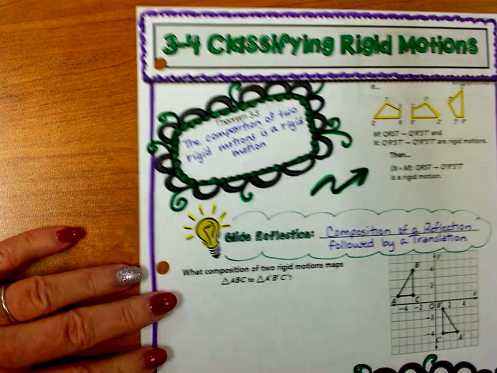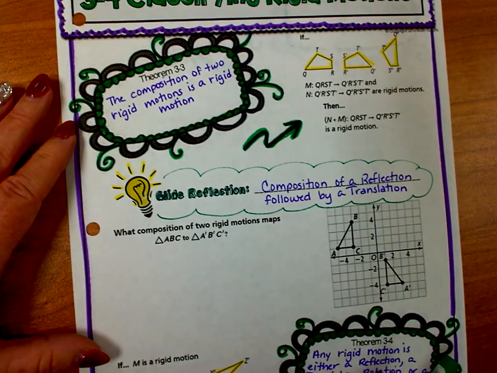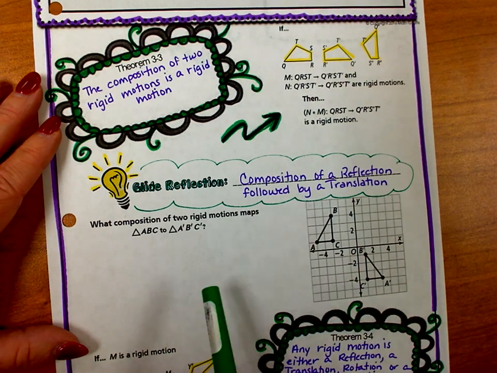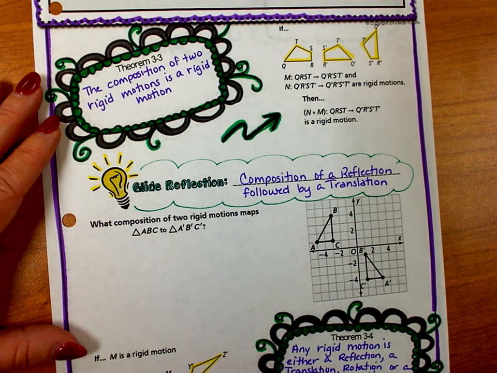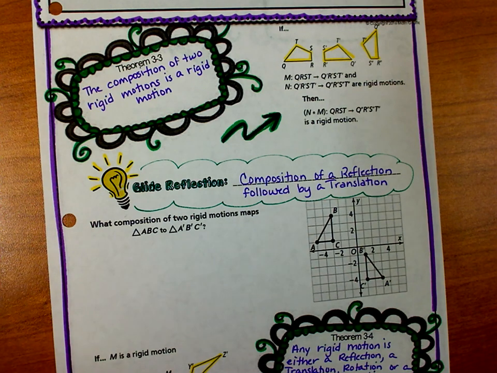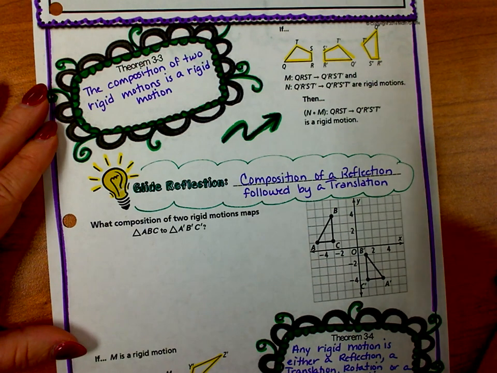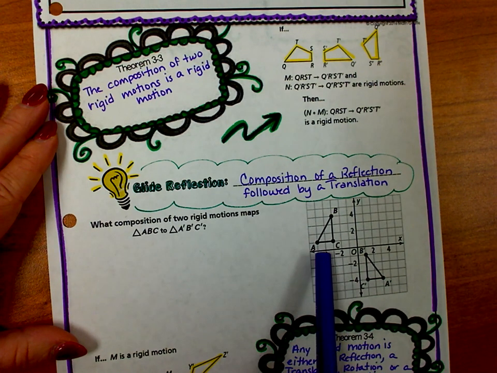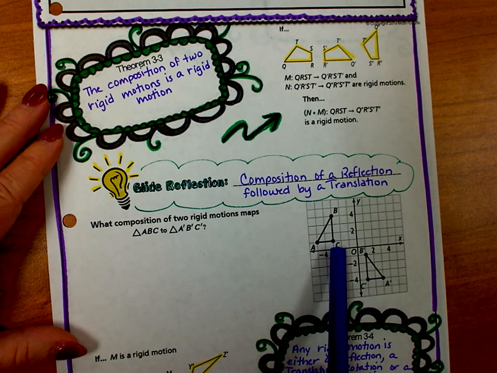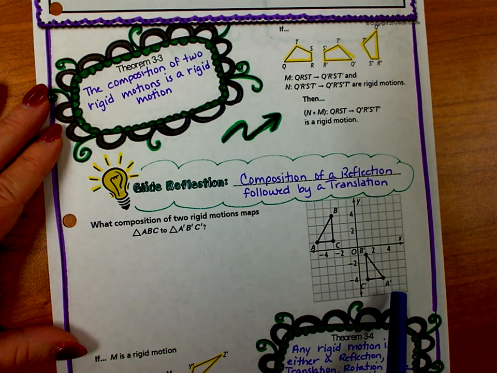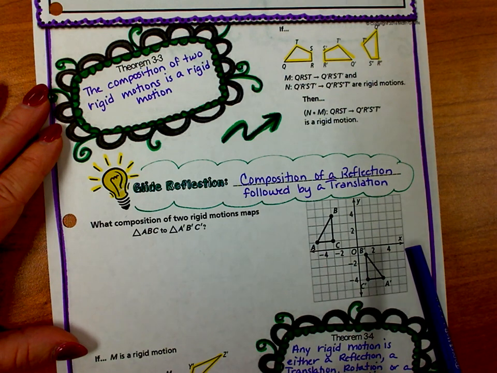Okay, let's take a look at the glide reflection. Glide reflection is a composition of a reflection followed by a translation. Let's take a look at this one right here. So if we look at triangle ABC and then triangle A'B'C', you can see that their orientation is different.